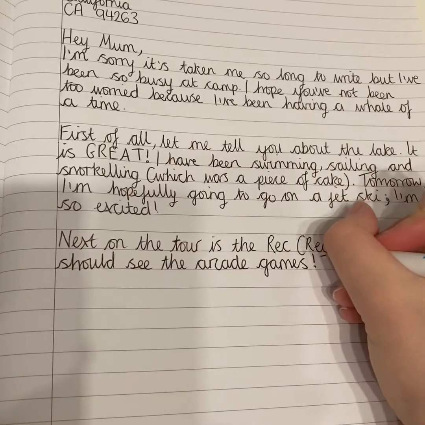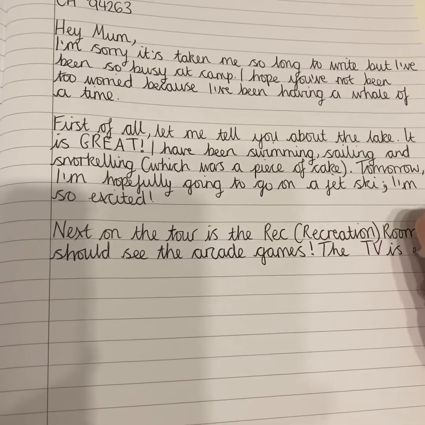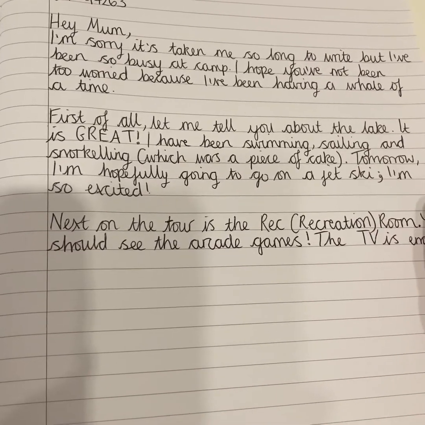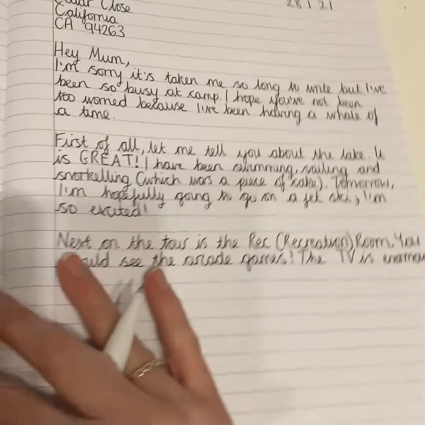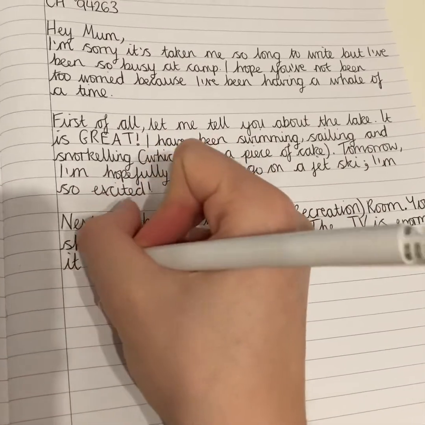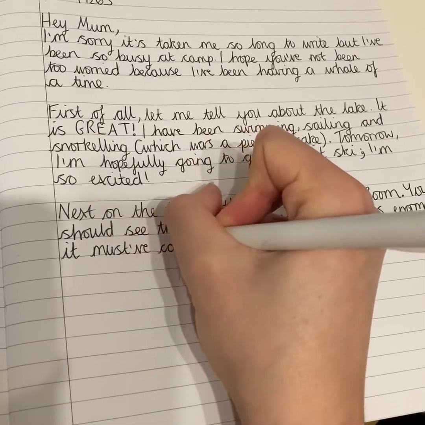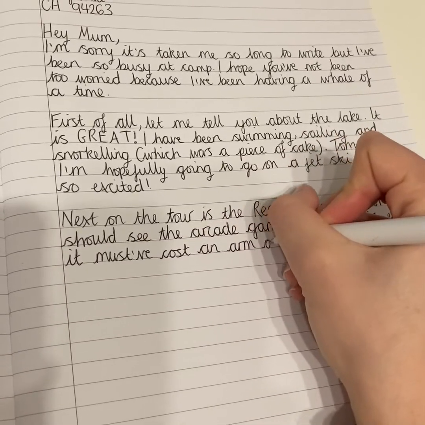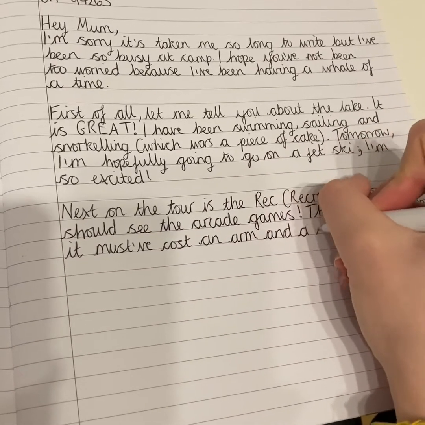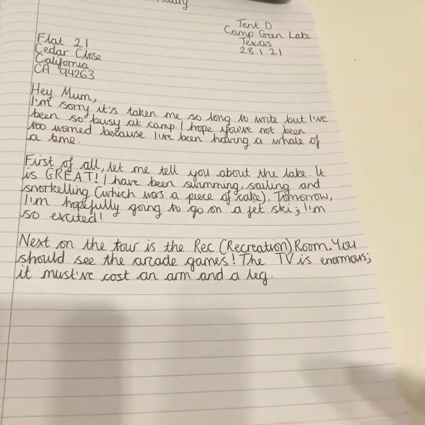And then I'm going to put my idiom sentence. So I'm checking my plan. The TV is enormous. And then I'd done a semicolon, so remember, not a capital letter after a semicolon. It must have cost an arm and a leg. I'm trying not to use too many exclamation marks or it gets a bit much. It's like I'm shouting at them.